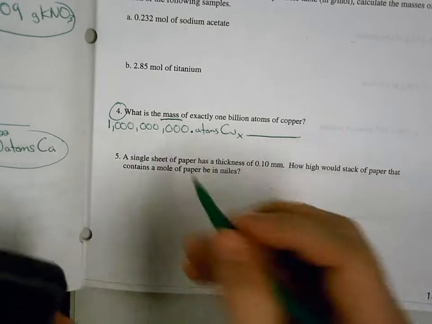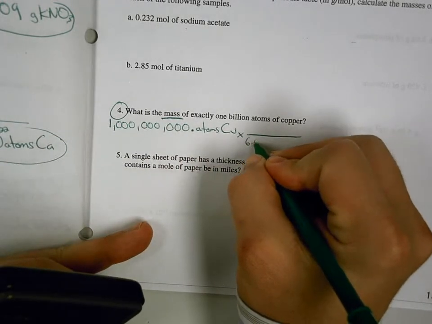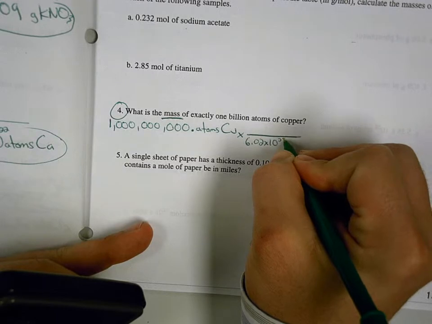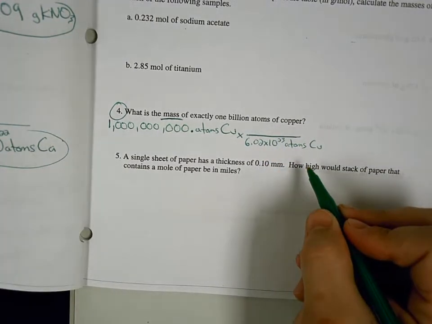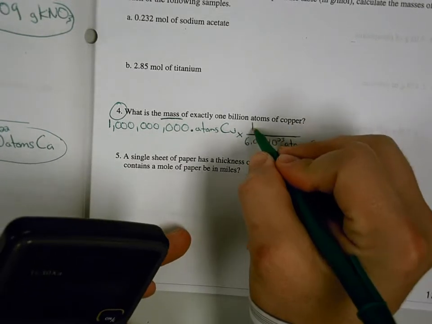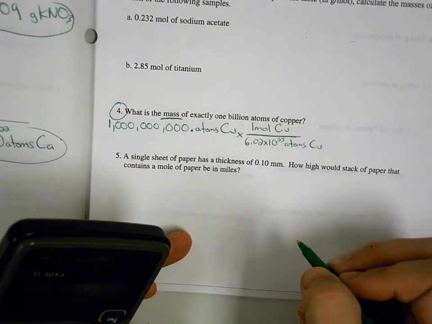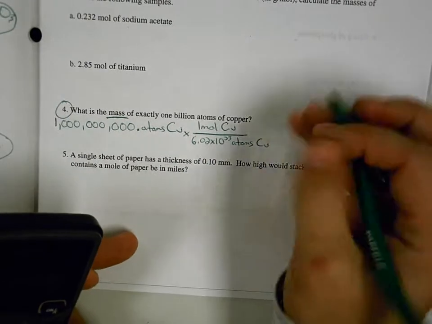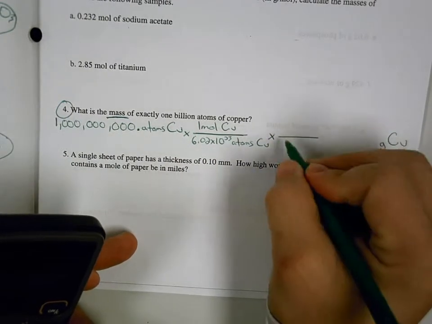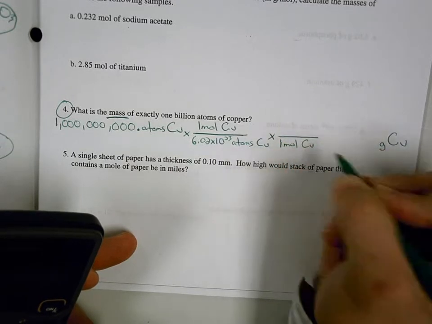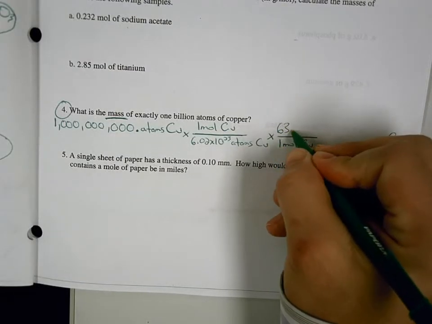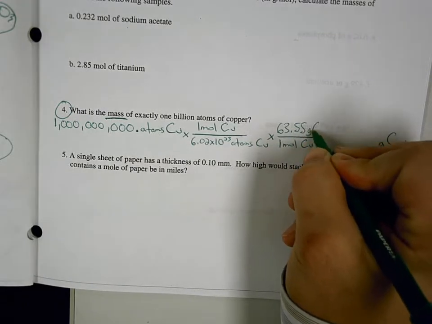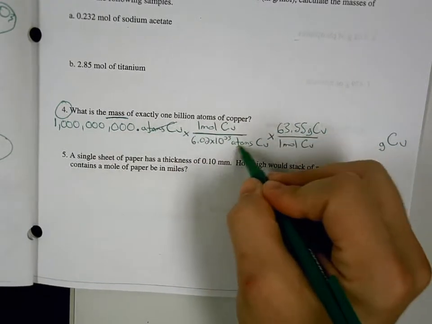Now this time we're going to take our 1 billion and divide it by 6.02 times 10 to the 23rd atoms of copper. And we are going to put 1 mole of Cu on top. And then we are going to put 1 mole of copper on the bottom. And again, look at the periodic table. 63.55 grams of copper are found in 1 mole of copper. So my units have all canceled.